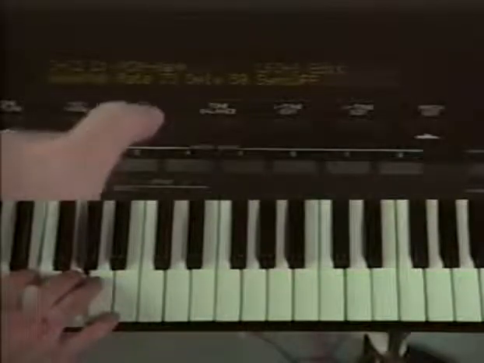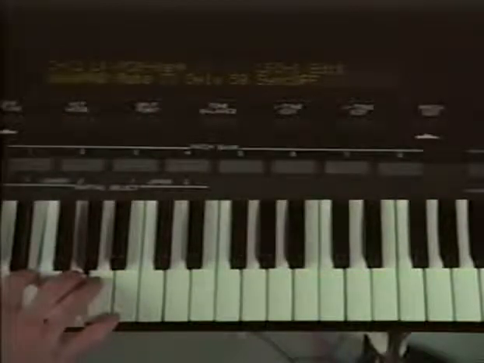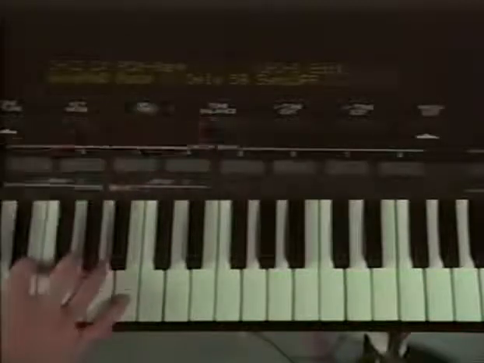You can also manipulate the rate of the LFO. It can be slow, or fast. And we can introduce a certain amount of LFO.